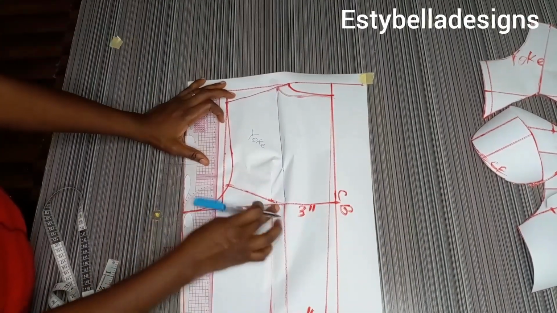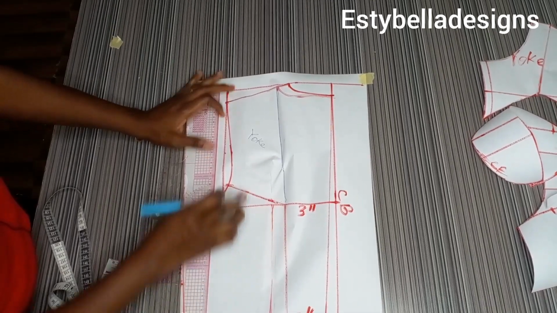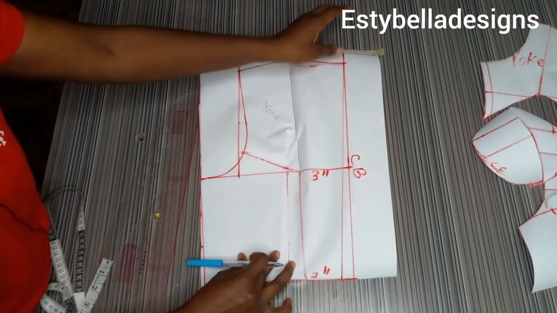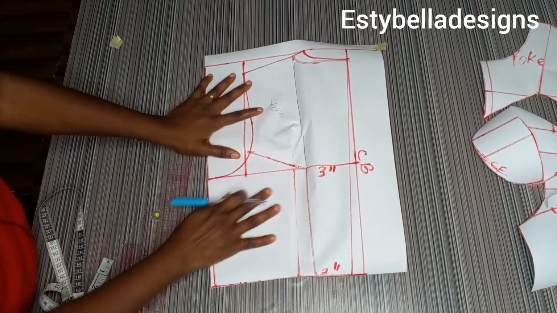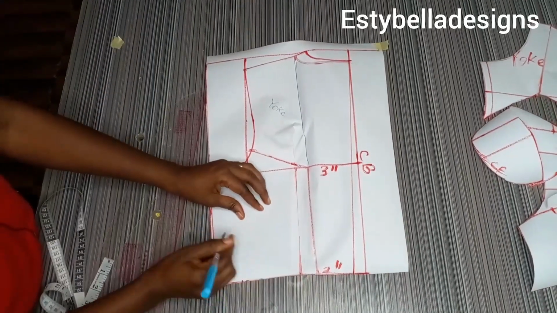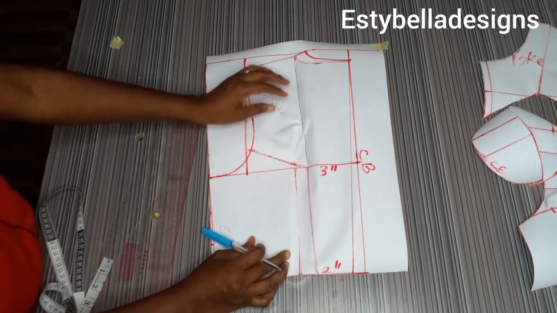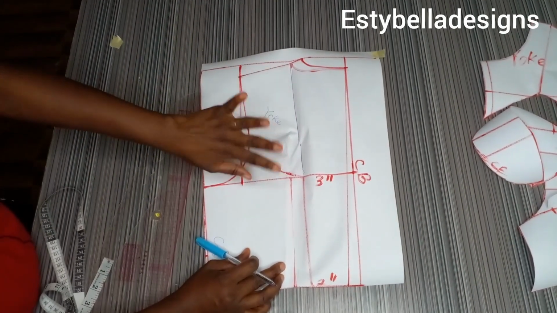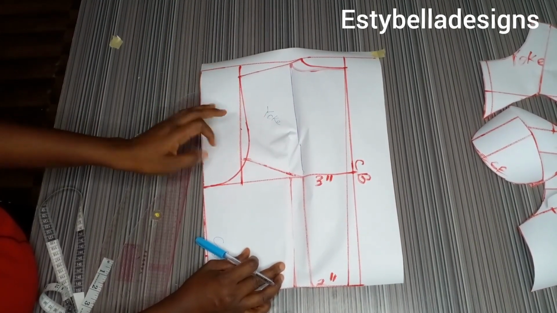And here will be my back. From this part, here will be my yoke. Why this part will be my back? You see it? Here will be my back. Here's my side back. You see it? But I don't want this. This is very fine, it's a classic neckline, but this is not what I want.